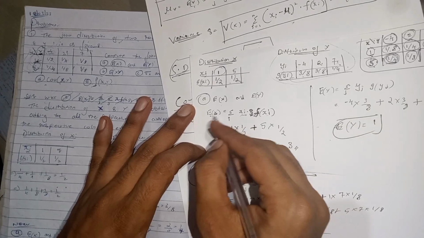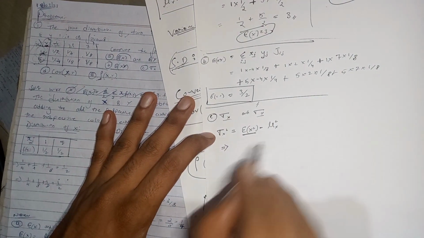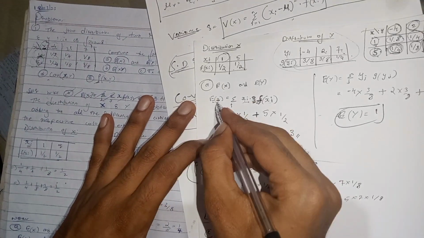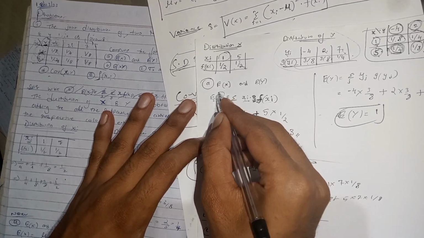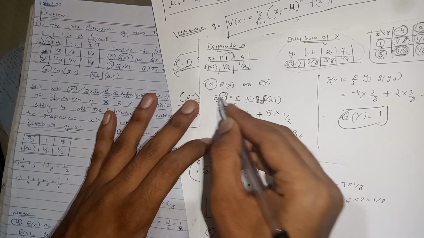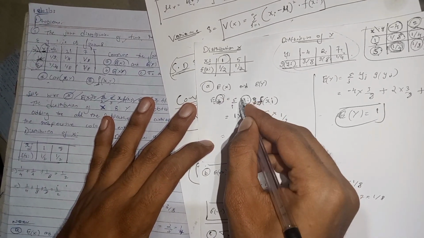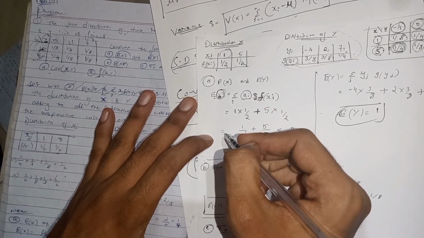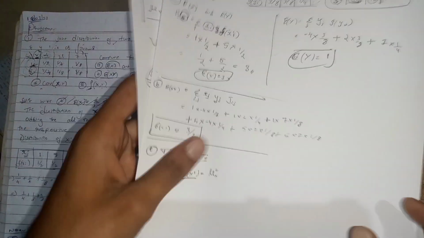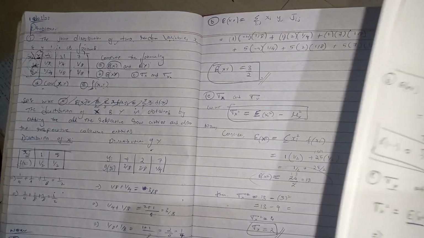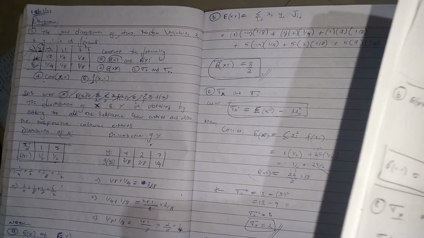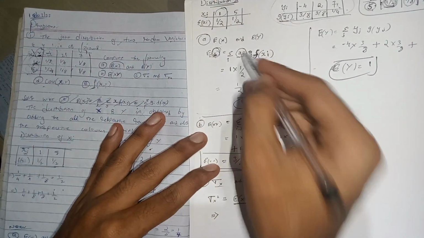This is my formula for e of x, but I need e of x square. It was x, that's why we took xi.